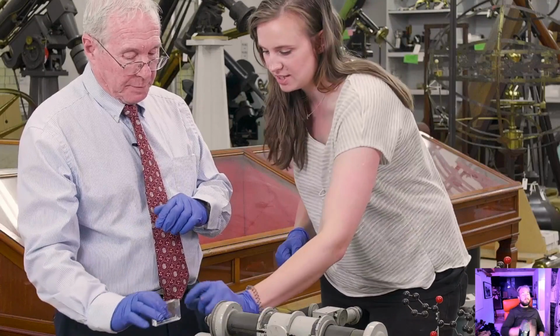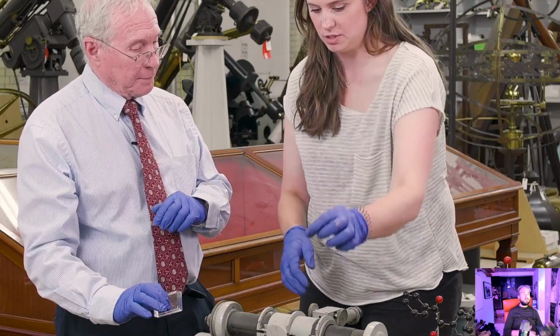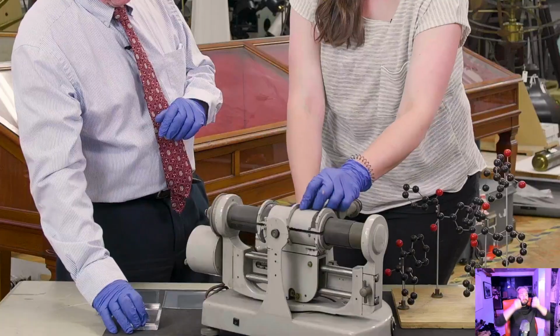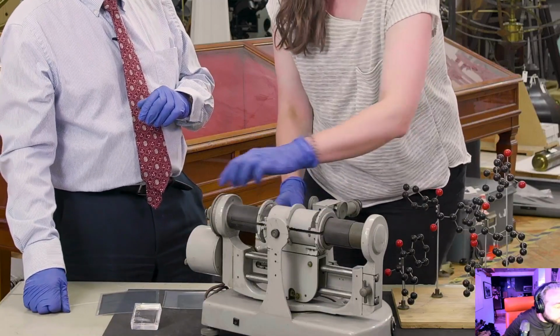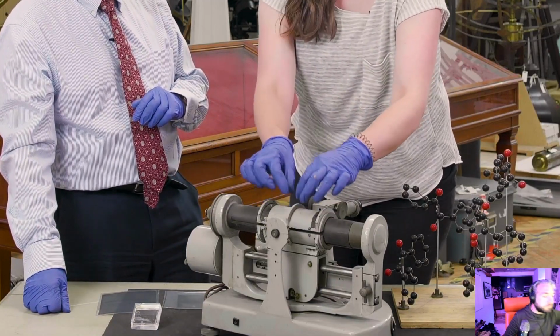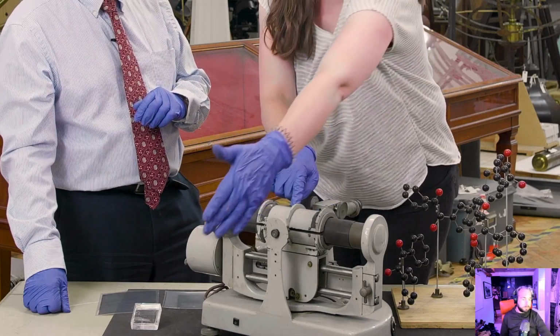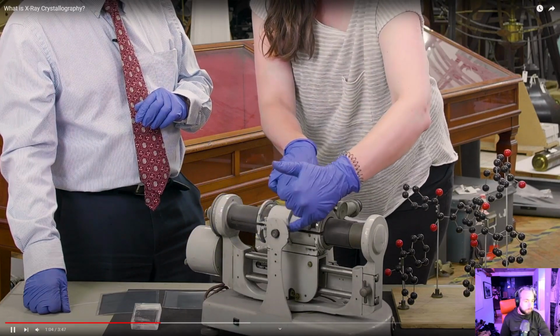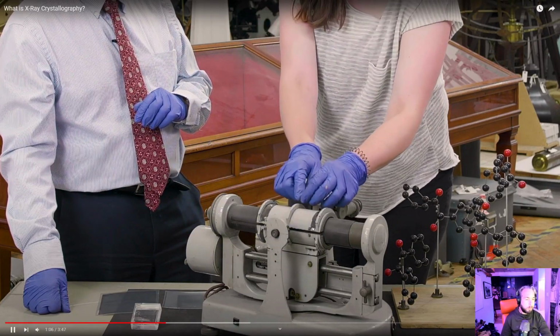So you would take a tiny sample, much, much smaller than this, and you would put it into a machine like this. So this is an X-ray crystallography camera, and you'd put this into the very center of this machine and have an X-ray come through here, down this tube, and hit the crystal.